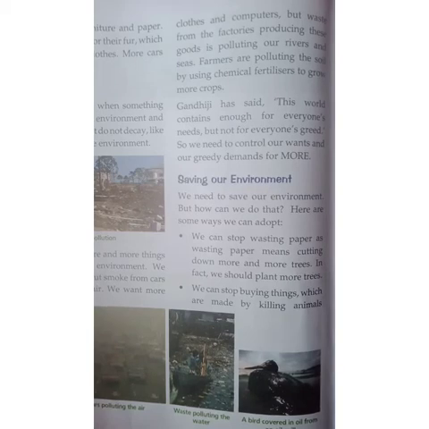But every day our demands are more, right? Yes, so we should put a stop to our demands. So let's see how we can save our environment. We need to save our environment, but how can we do that? Yes, here are some ways we can adopt.